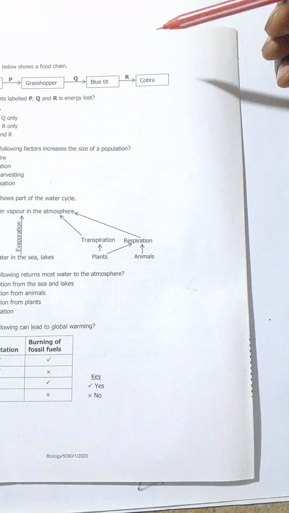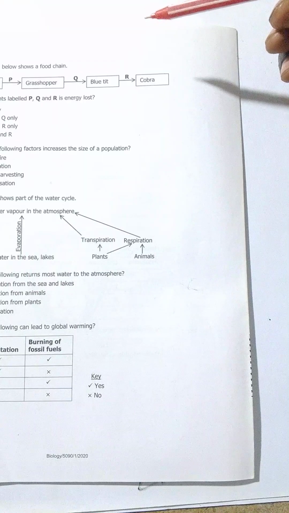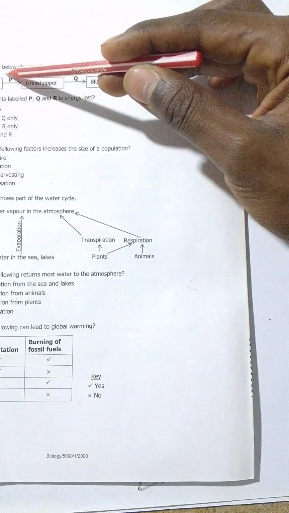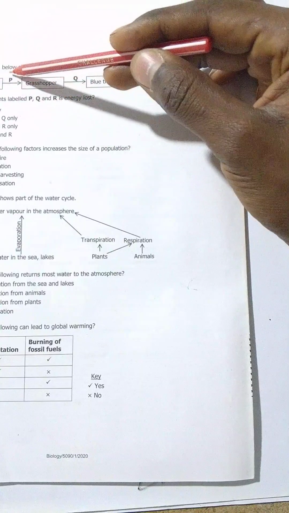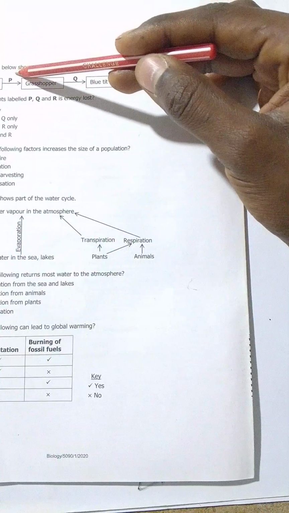Okay, so the last part. The diagram below shows a food chain. So you have grass as a producer, then an amount of energy has been transferred chemically from grass to the grasshopper.